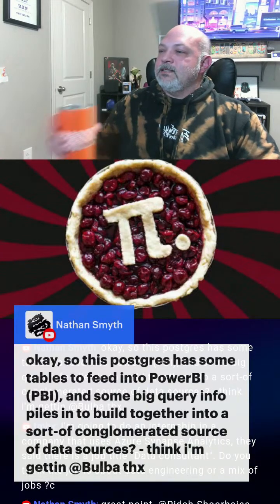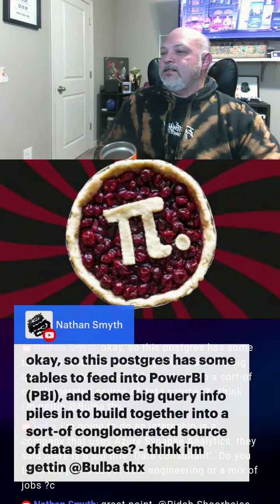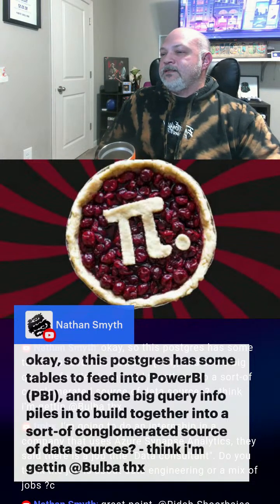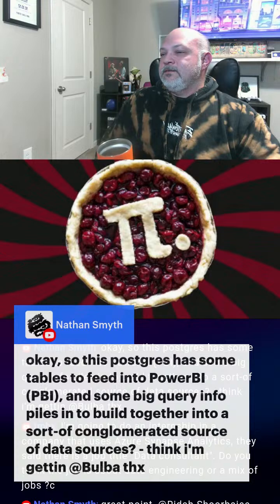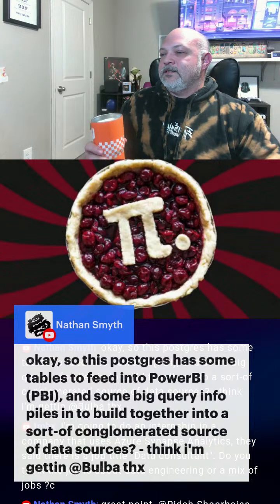Okay, so this Postgres has some tables to feed into Power BI and some BigQuery info piles into data sources.